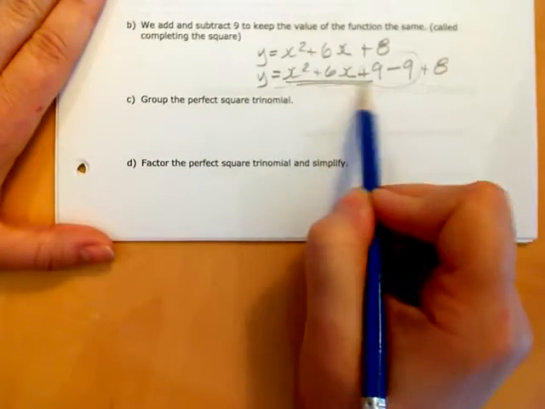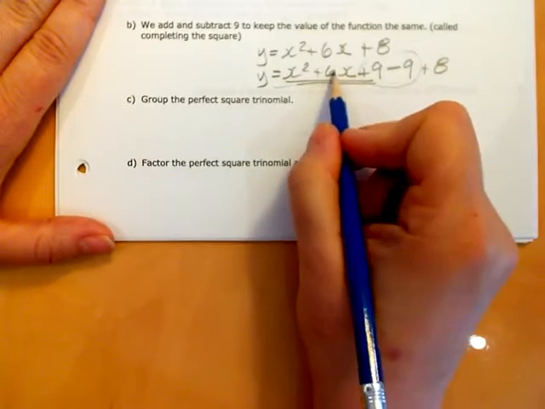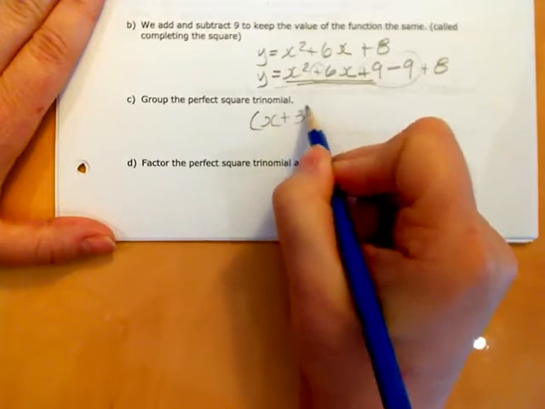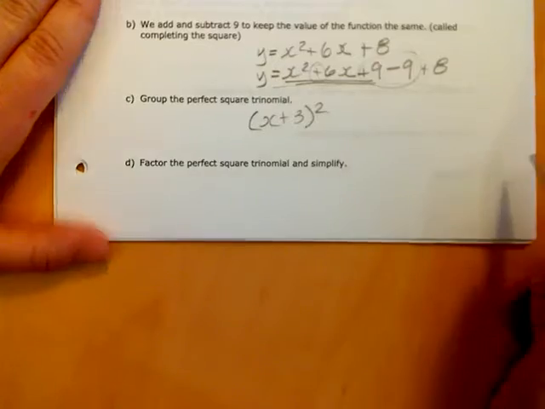Then these three are the perfect square trinomial, so we know that half of this is 3, so it's going to be x, whatever that sign is, 3. And then you continue on. So let's try an example. I think it's going to be much easier when we try an example.